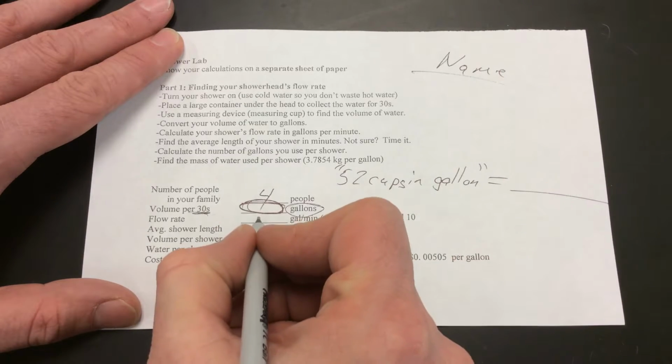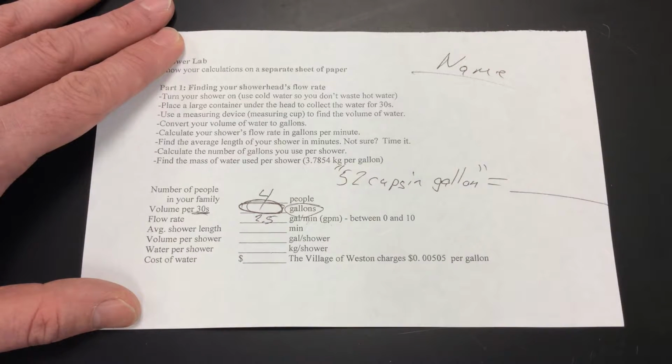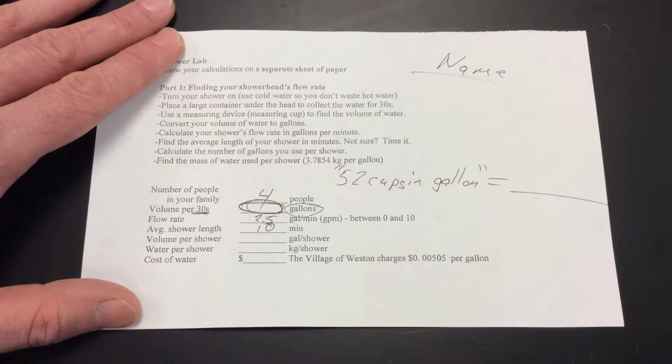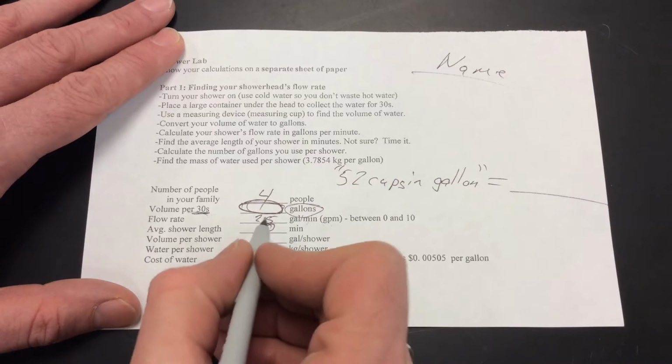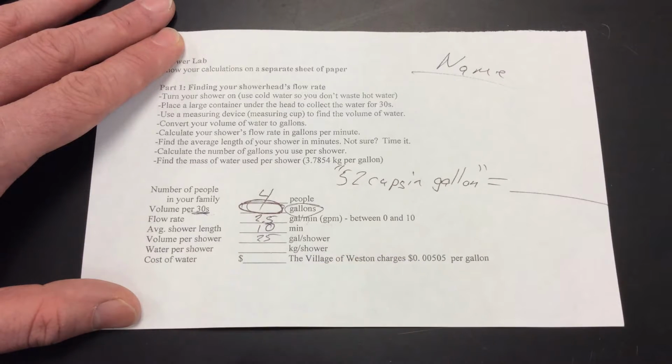So I'm just going to make some numbers up and say my average was 2.5 gallons per minute. I take on average a 10-minute shower. How many gallons per shower am I going to take? 2.5 times 10 is 25 gallons of water.